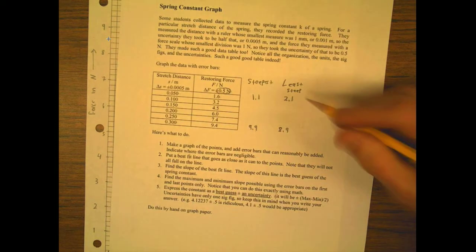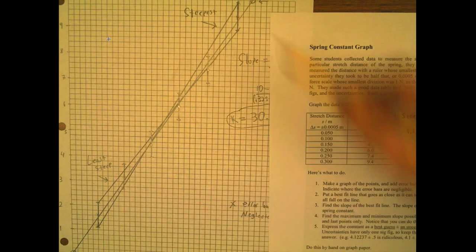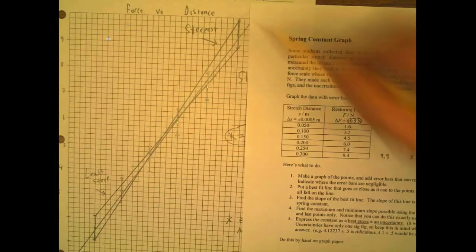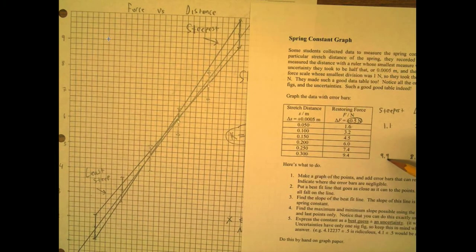The steepest line is going from this point here, the lowest spot, to the highest spot right there. So it's going to go from 1.1, which is this number here, minus the uncertainty. The uncertainty is 0.5, right? And then it's going to go to the highest it could be, which is 9.4 plus 0.5, right?